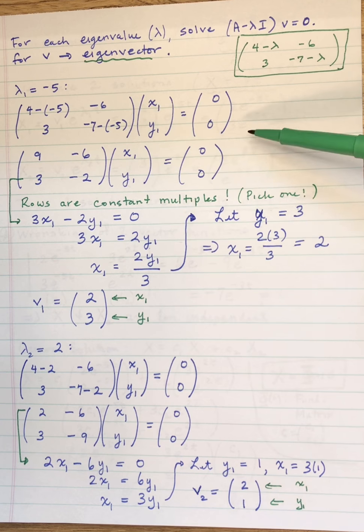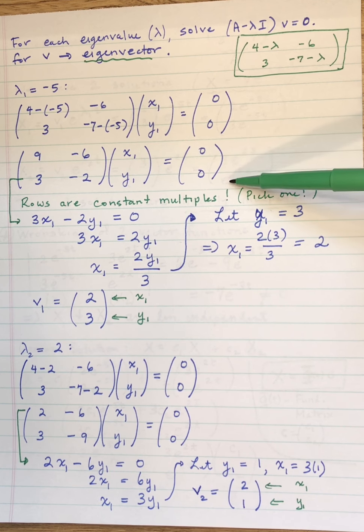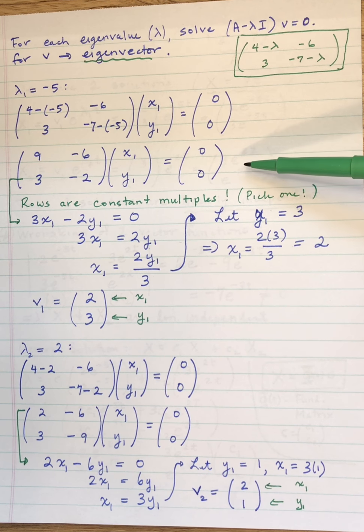Now this is a system of algebraic equations, and if you think of them as lines, they're going to be constant multiples of one another. You can just pick one of the equations to work with, since there's going to be an infinite number of solutions.